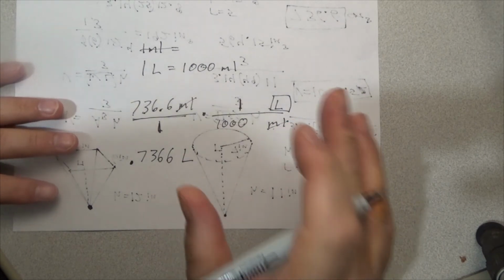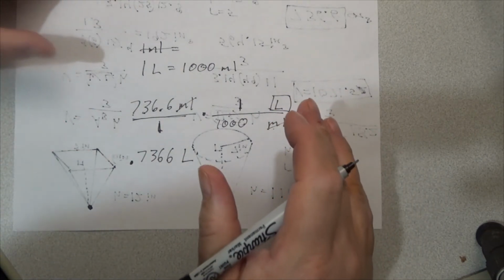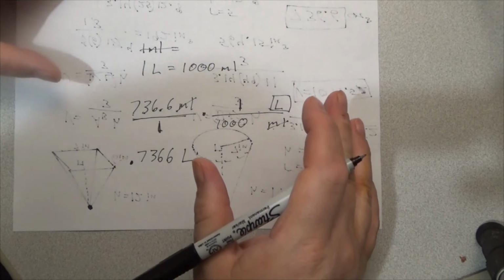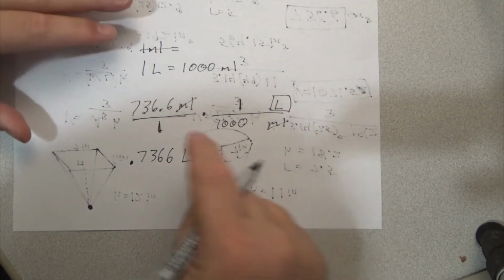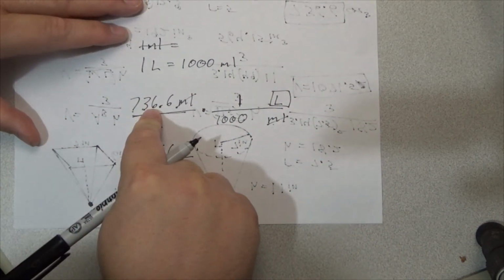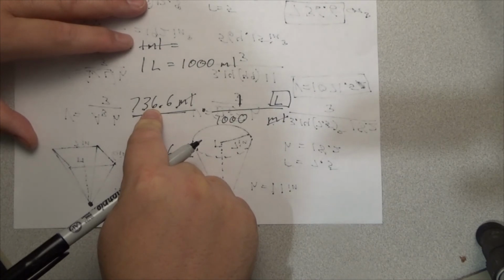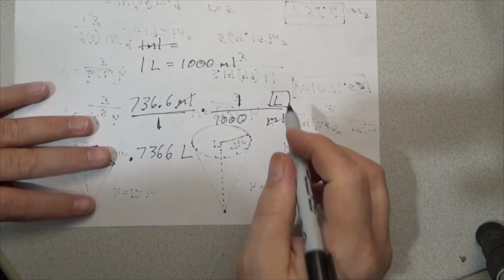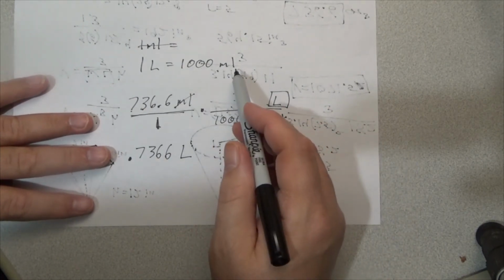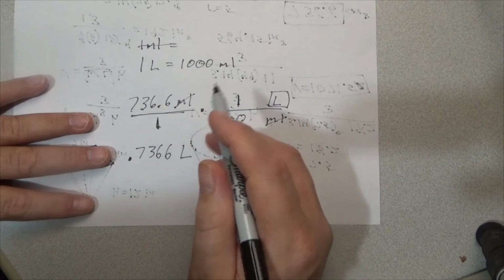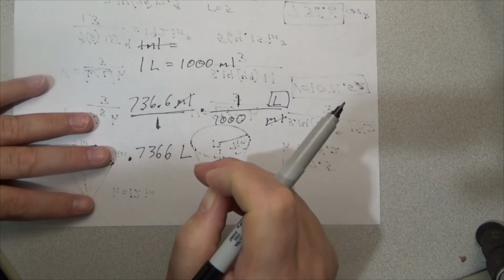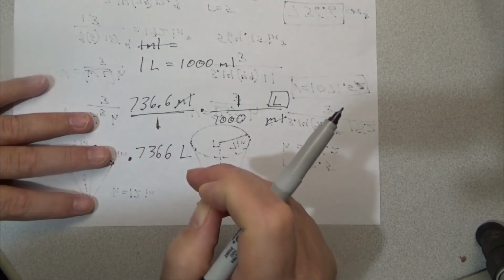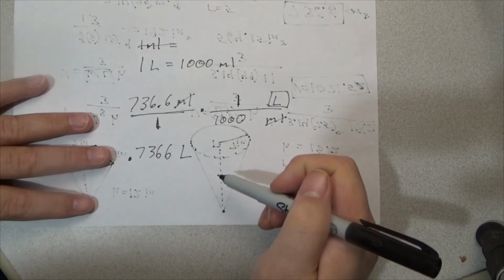Not only do we have to calculate the volume of the cone, but remember, all the units we're given are centimeters, so we get cubic centimeters when we're done, and they're asking for liters. So we need to know how to convert cubic centimeters into liters. Always remember, 1 cubic centimeter is a milliliter, and milli means 1,000th.